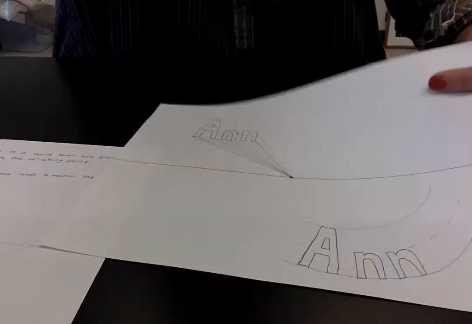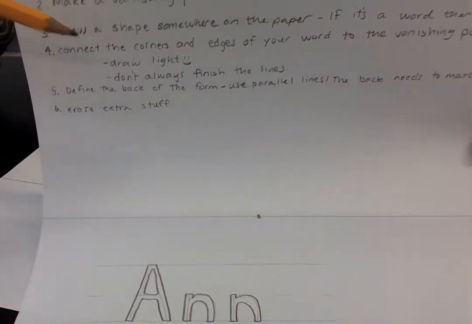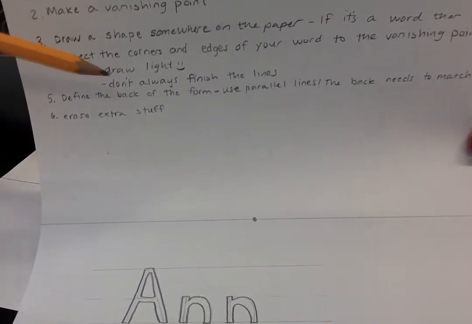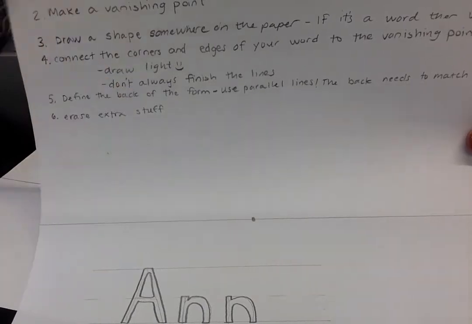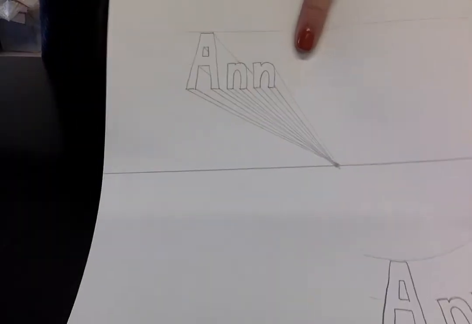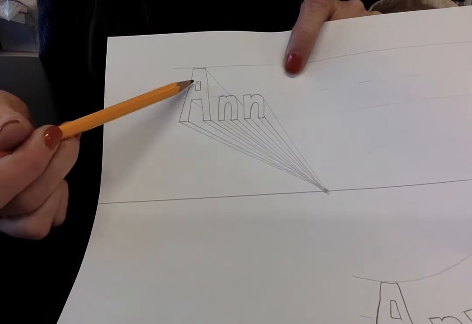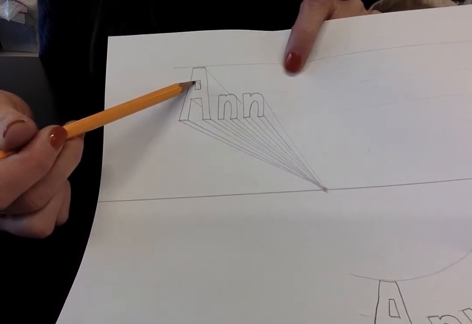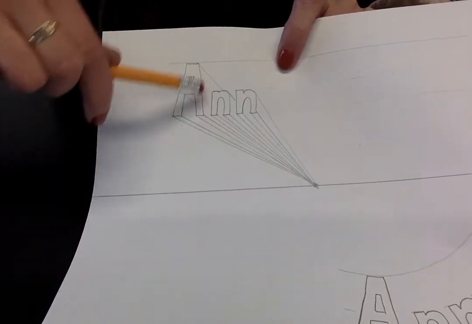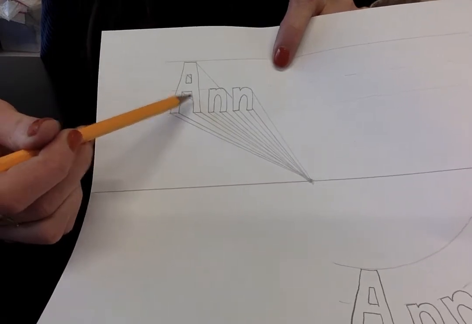One important thing to remember is to draw really light and don't always finish the lines. You just don't need to. If you look here, you can see I drew a line from this corner all the way down. But when you see this little guy here, I drew the line, boop, and then I stopped it. I don't need to keep drawing through the whole thing because I would end up having to erase that anyway. Same with here. I started drawing it, but then I stopped.